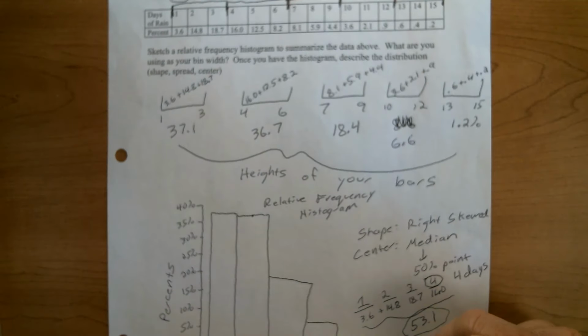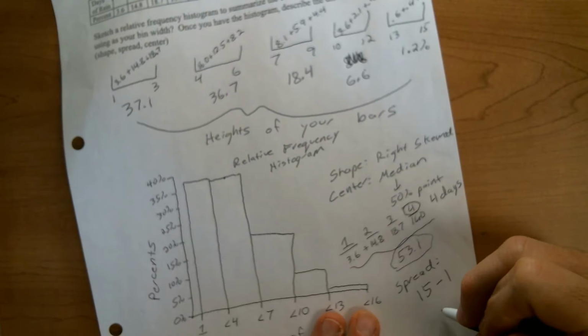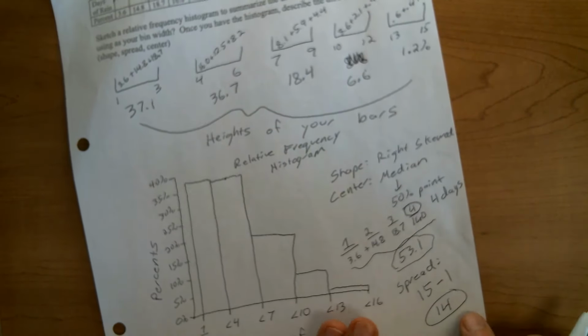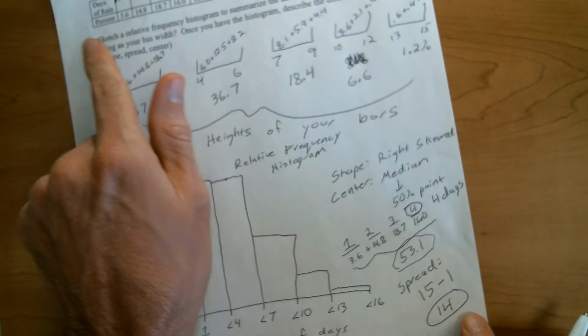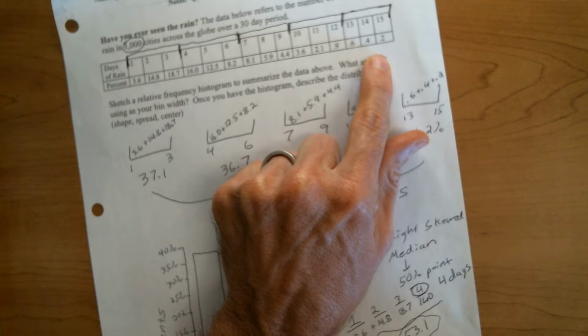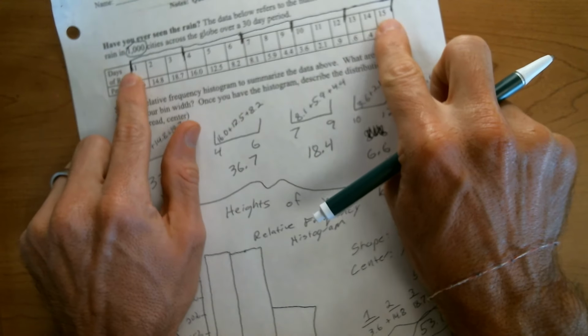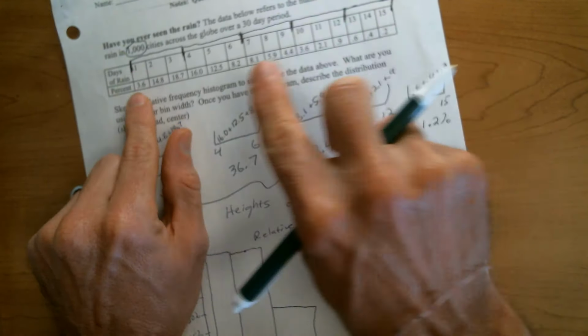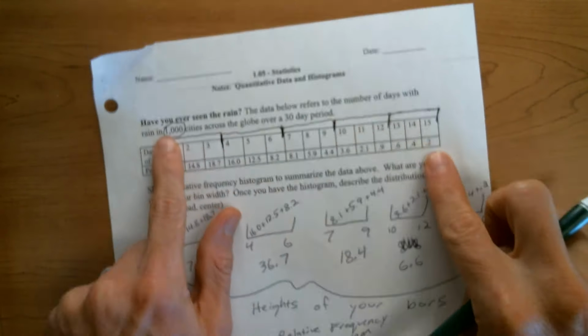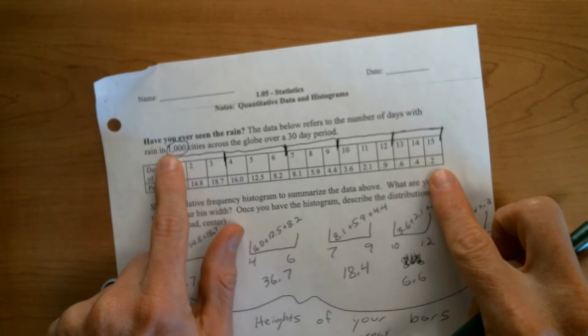So our spread would be 15 minus 1, or put another way, 14. That's where kids usually get goofed up, is they start using this as their data when in fact your data is the 1 through 15. This is just telling you how often that result occurred from your 1,000 cities.